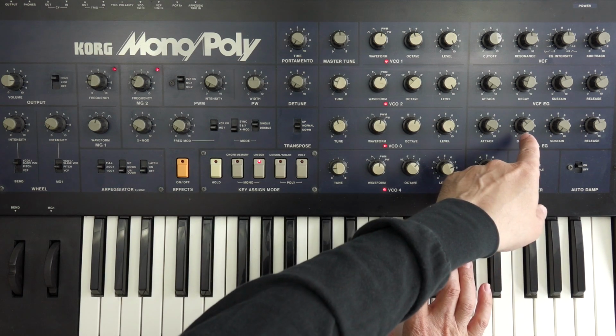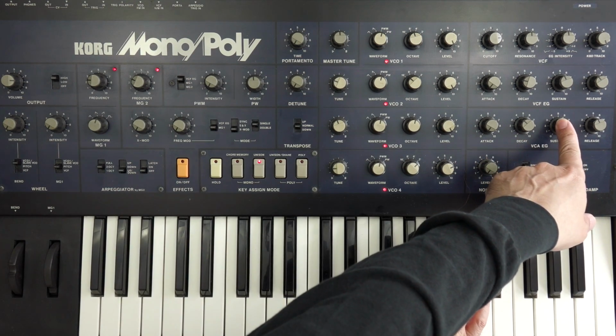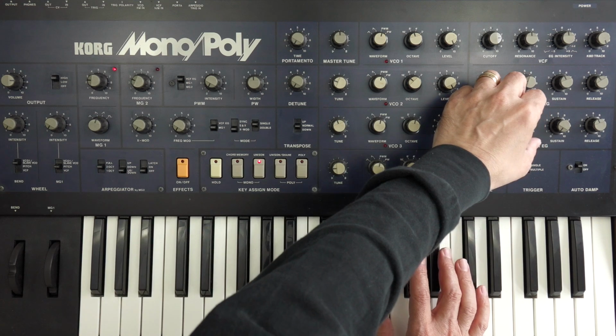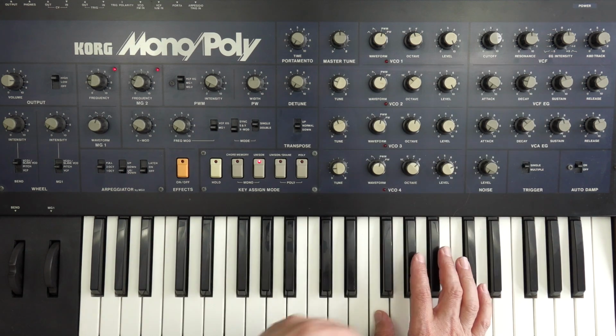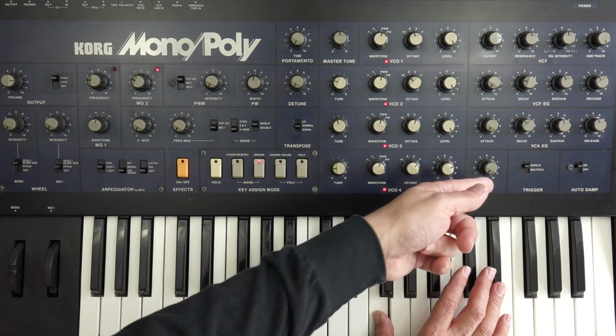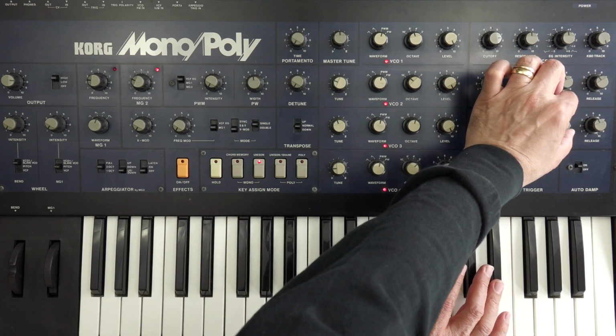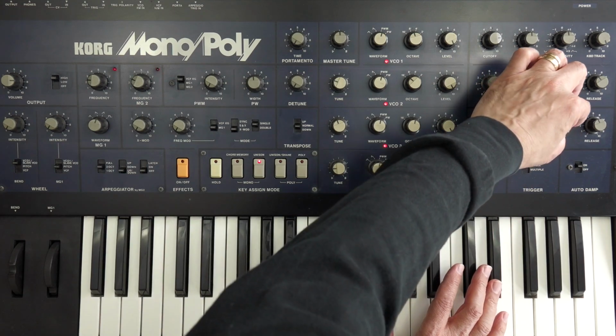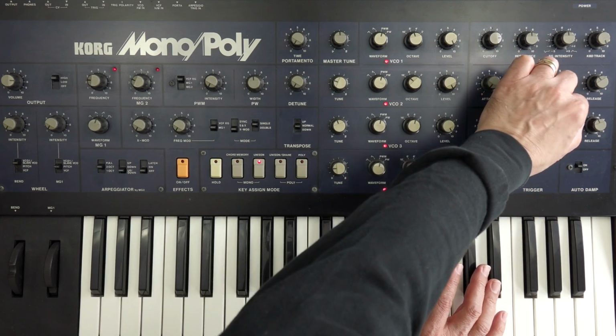See, that's decay only, because the sustain is on 0. Let me put the sustain up half. Now, as long as I hold the key down, it's going to sustain at that level. I can move the sustain level lower or higher. Off.